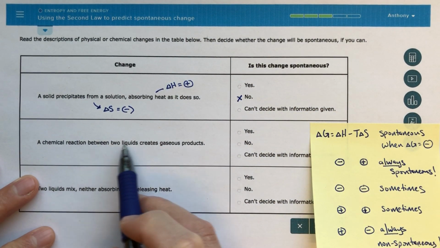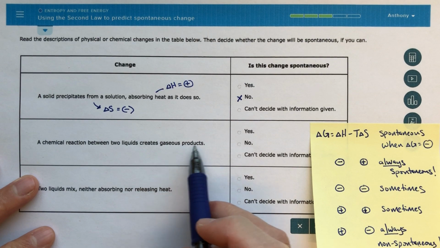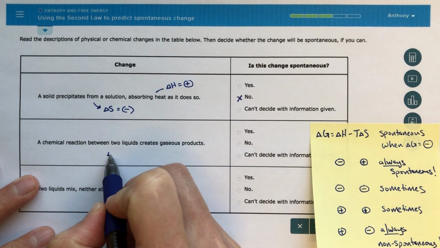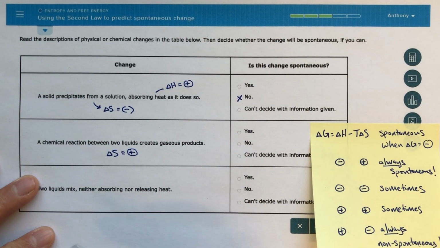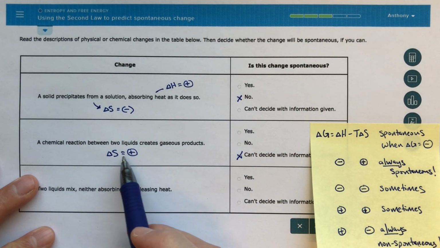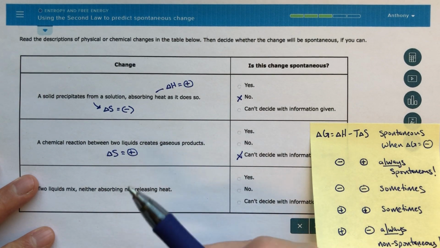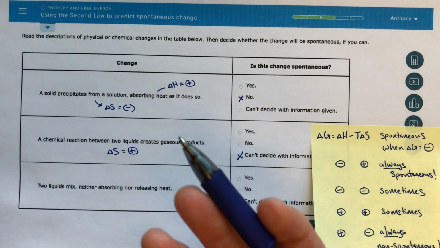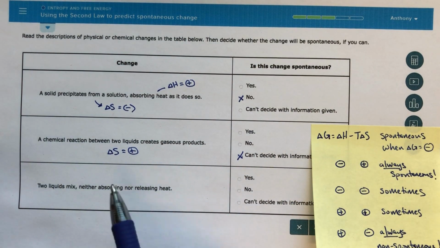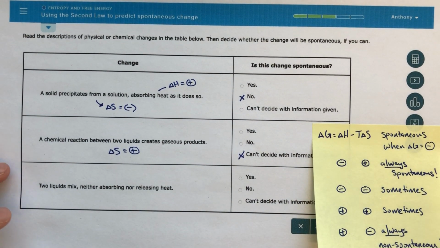A chemical reaction between two liquids creates gaseous products. So in this case, our delta S is positive, and we don't have any information at all about our delta H. So in this case, we can't decide because we don't know what's going on with our delta H. If our delta H is negative or positive, we don't know. We're not given any information about that, so we just can't decide on that one.